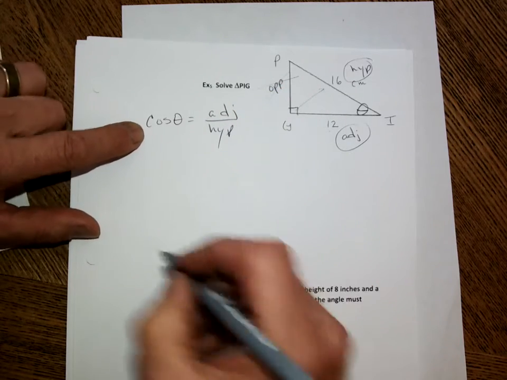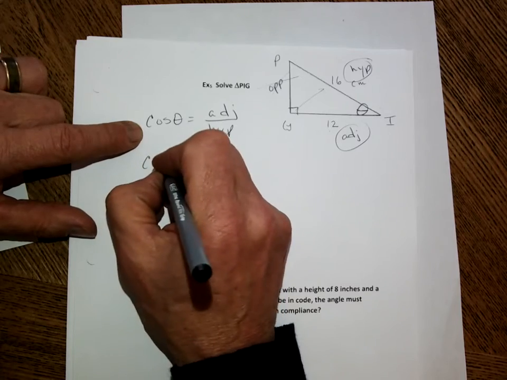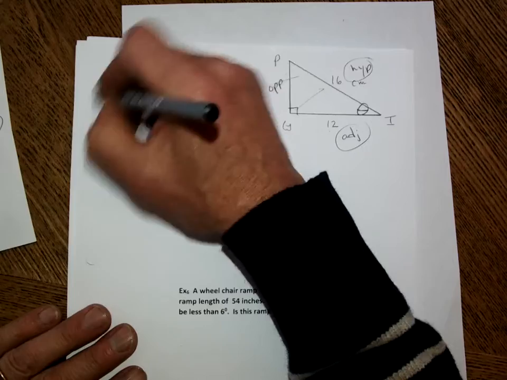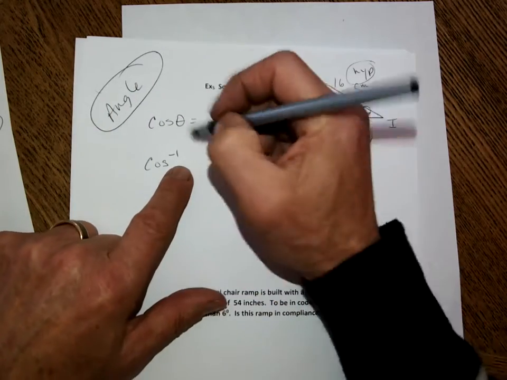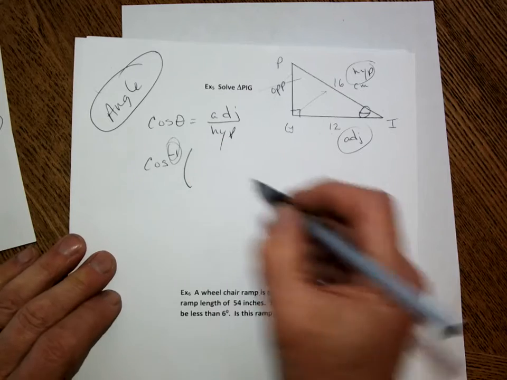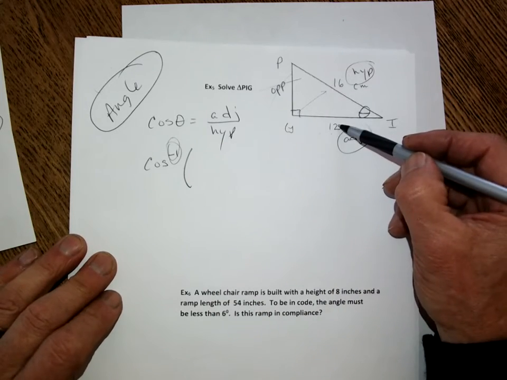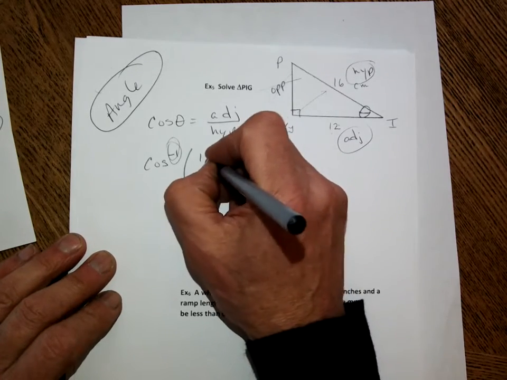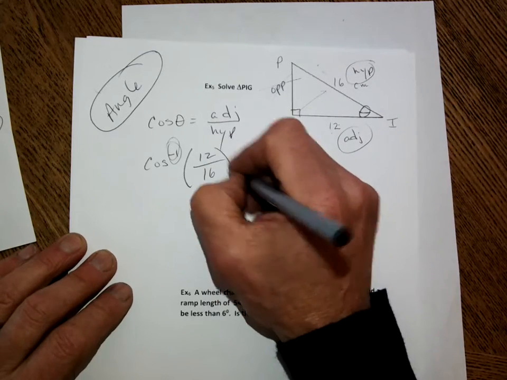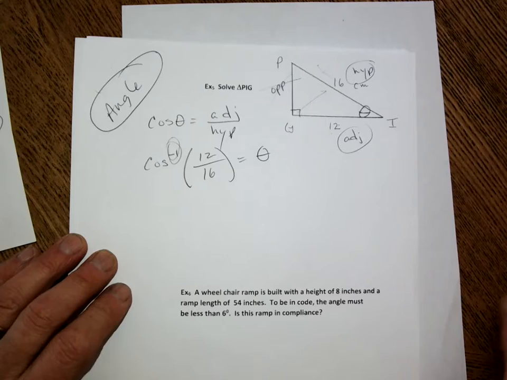Okay, so I will go cosine inverse because I want to find the angle. I must use the inverse button, okay? Of my adjacent side, which is 12, over the hypotenuse, which is 16, and that's going to give me my angle, all right?